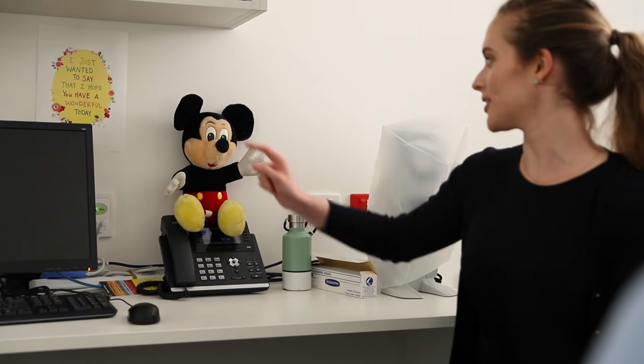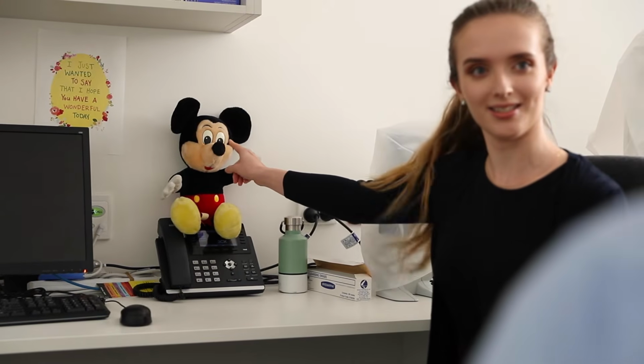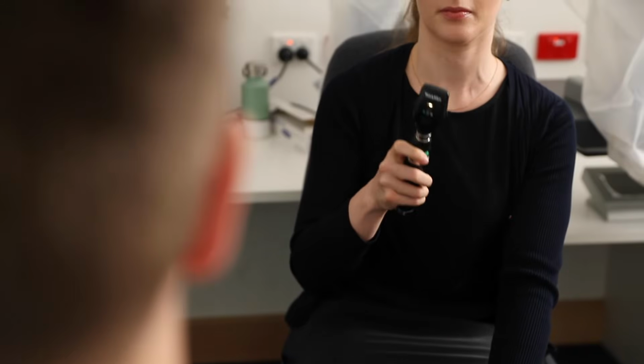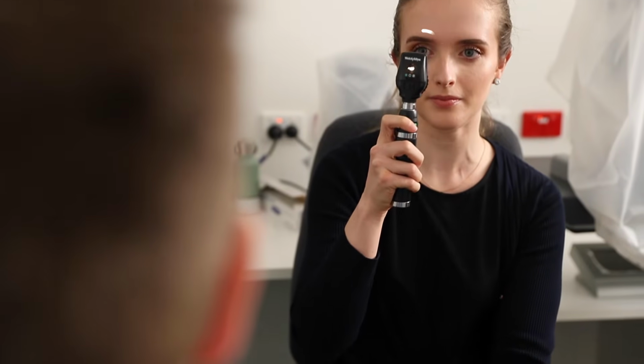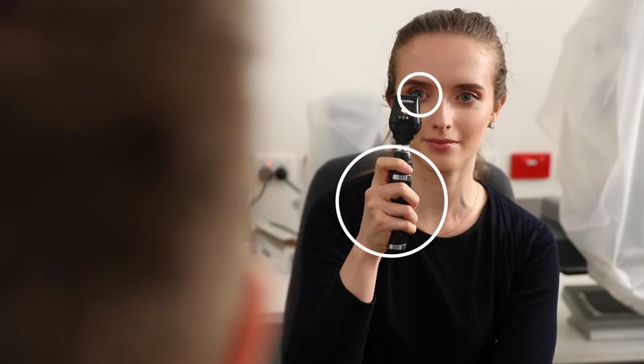Start by giving the patient a specific target in the distance located straight ahead of them. Stay out of the patient's line of sight by standing about 15 degrees to the side. This keeps their eye still and prevents any pupil constriction from the accommodation reflex. To examine the patient's right eye, use your right eye with the ophthalmoscope in your right hand. In other words, line up their right with your right. Similarly, line up their left with your left for their left eye.